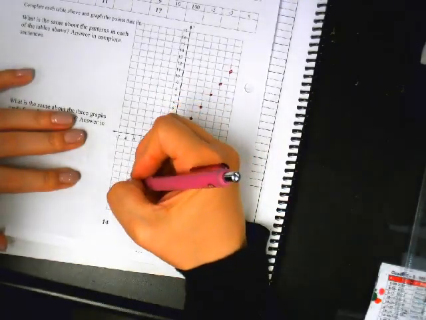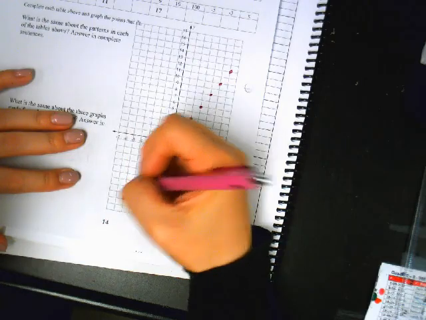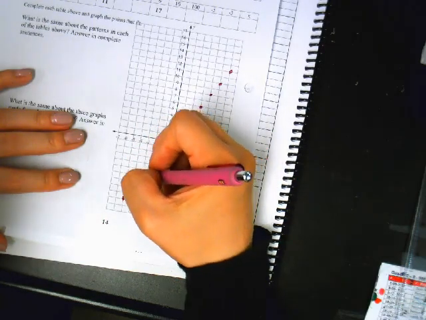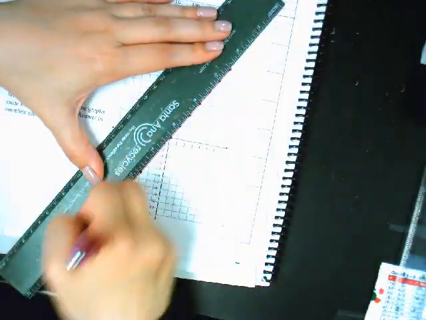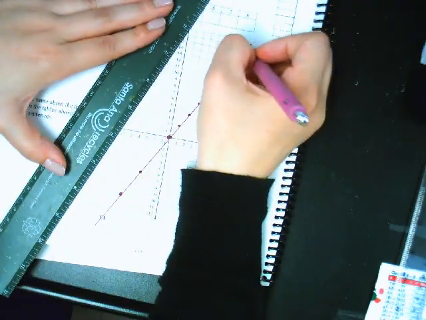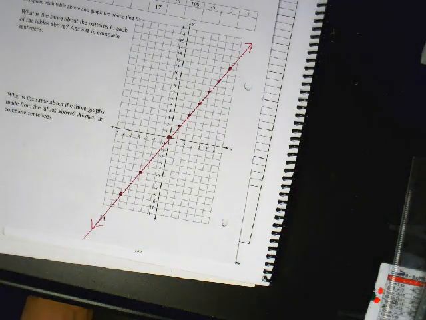-5, -10 would be down here. -3, -6. And I know you don't have rulers, but they would 100% create a straight line. Just like so. All right, table number 2 is 2 steps.